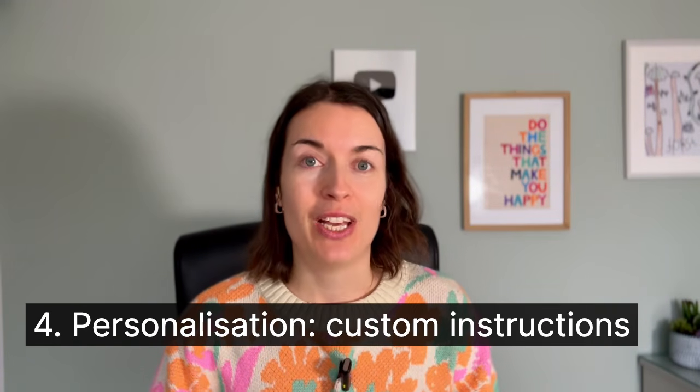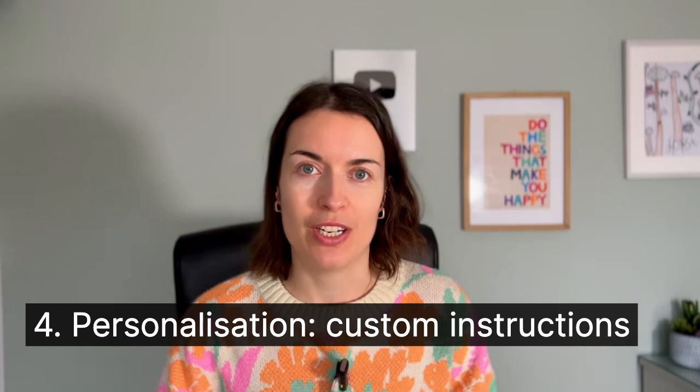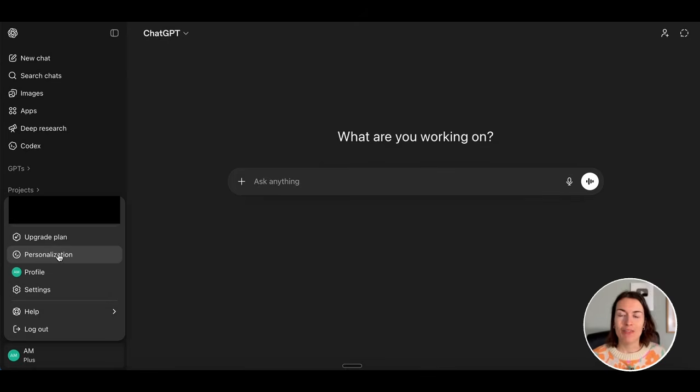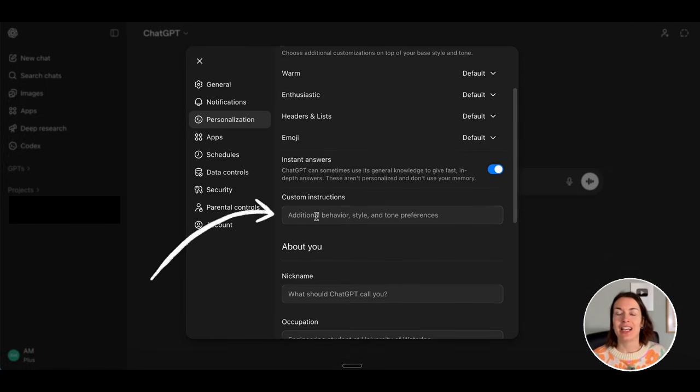My next tip is also to do with personalization, but this time it's about custom instructions. This field allows you to add even more information about the context that you're working in. You can add things like the tone that you want ChatGPT to use, and the format. For example, I personally don't really like emojis too much, so I can say don't use emojis or don't use too many emojis in the custom instructions. Everything I do in ChatGPT will then be produced based on those instructions. This is great if you are using ChatGPT for lots of similar things.